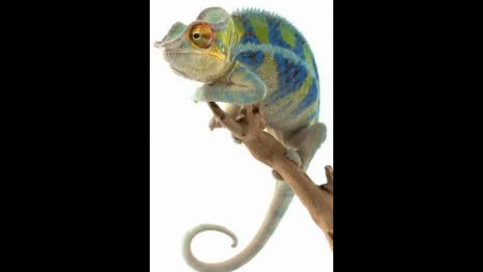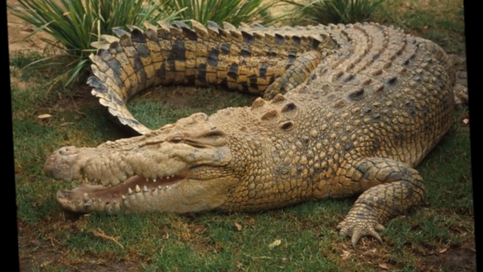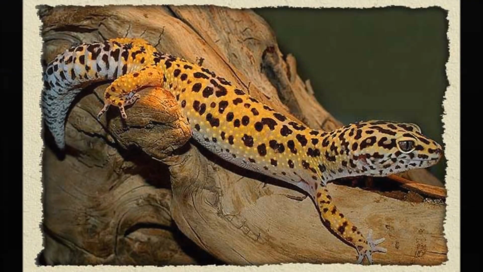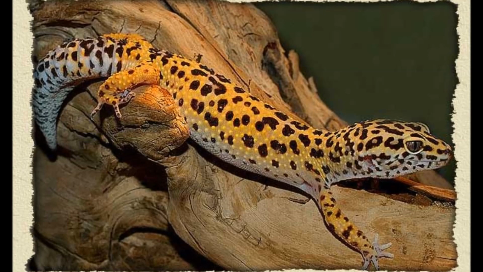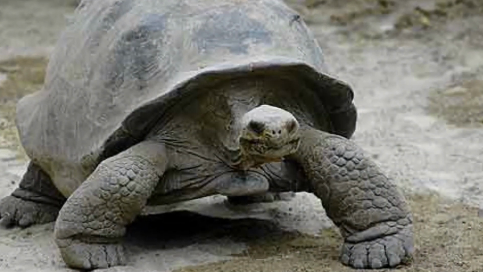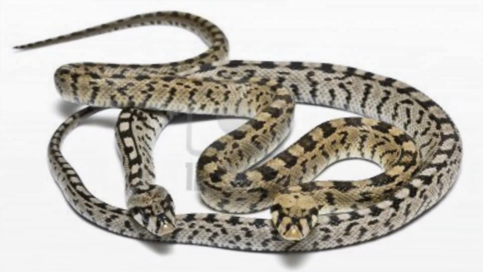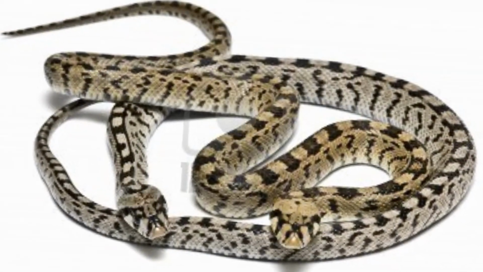The size of reptiles range from large crocodiles to small lizards. Other examples of the reptile group are tortoises and chameleons. Some reptiles, such as the rattlesnake, release poisonous venom when they bite.